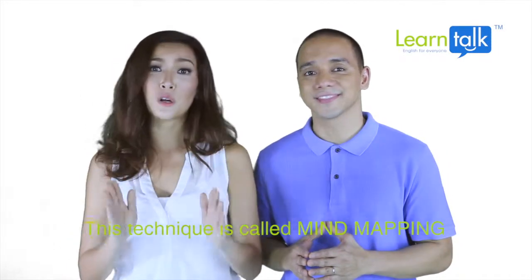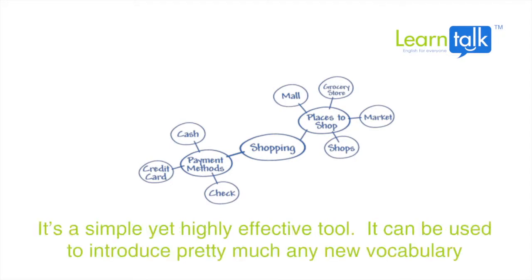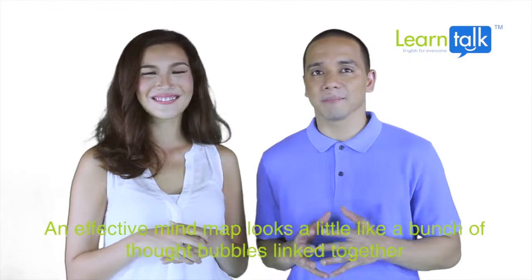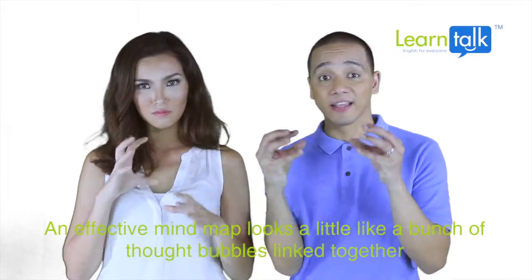This technique is called mind mapping. It's a simple yet highly effective tool. It can be used to introduce pretty much any new vocabulary, and it's best used as a platform for teaching higher level words or grammar structures. An effective mind map looks like a bunch of thought bubbles linked together.